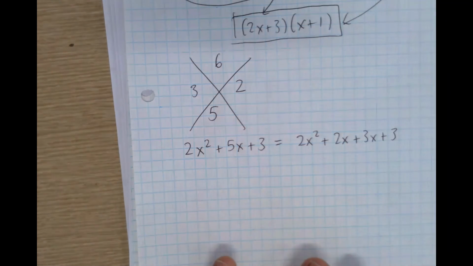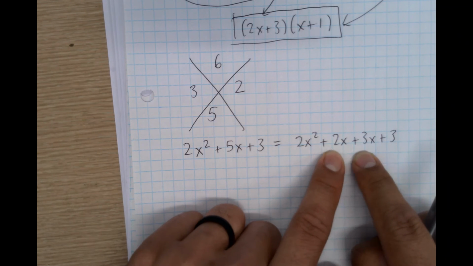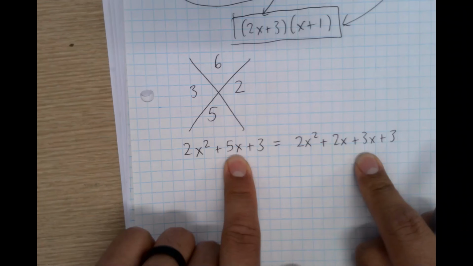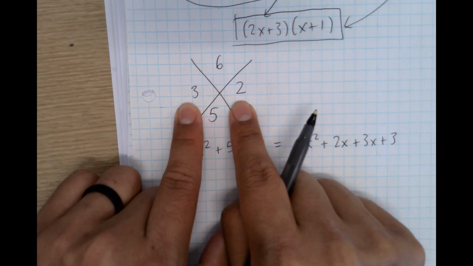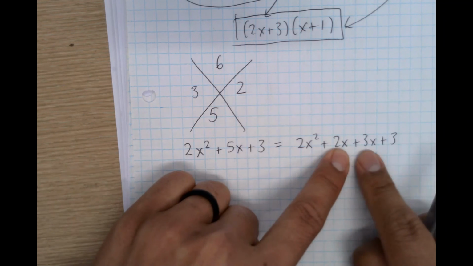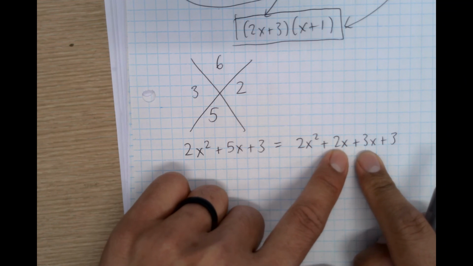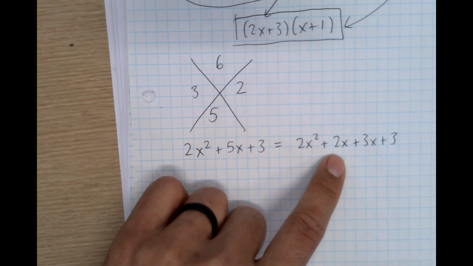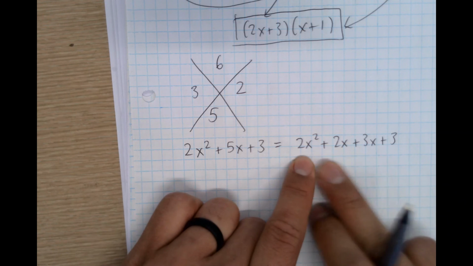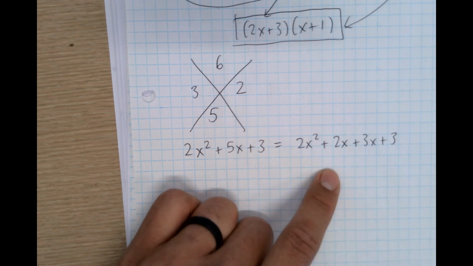If you're wondering where I got this 2x and 3x from, if I combine these, they become 5x. These two numbers I actually got from right here. Right? I got the 2 and the 3. This is the 2x and the 3x. You can see that I specifically ordered this correctly so that I could group these together. This method is called grouping, which we've done before.